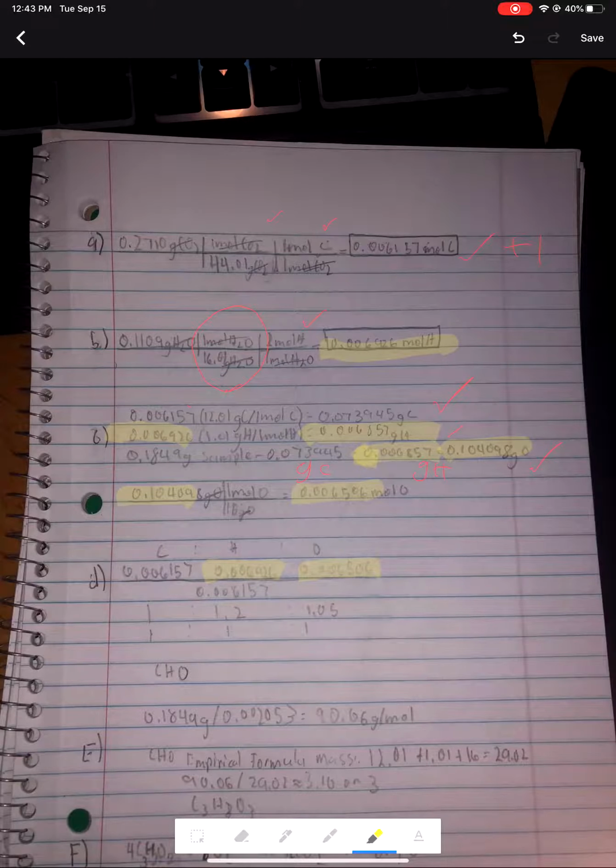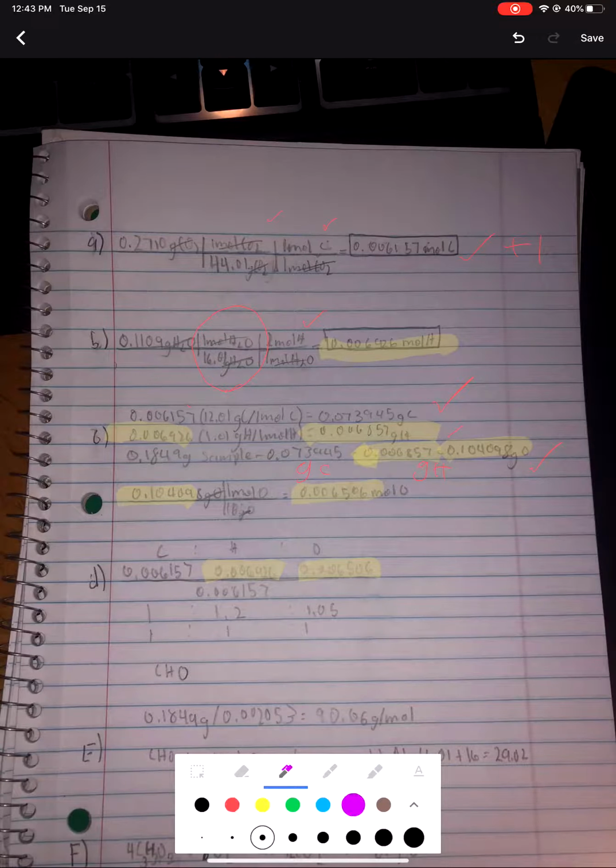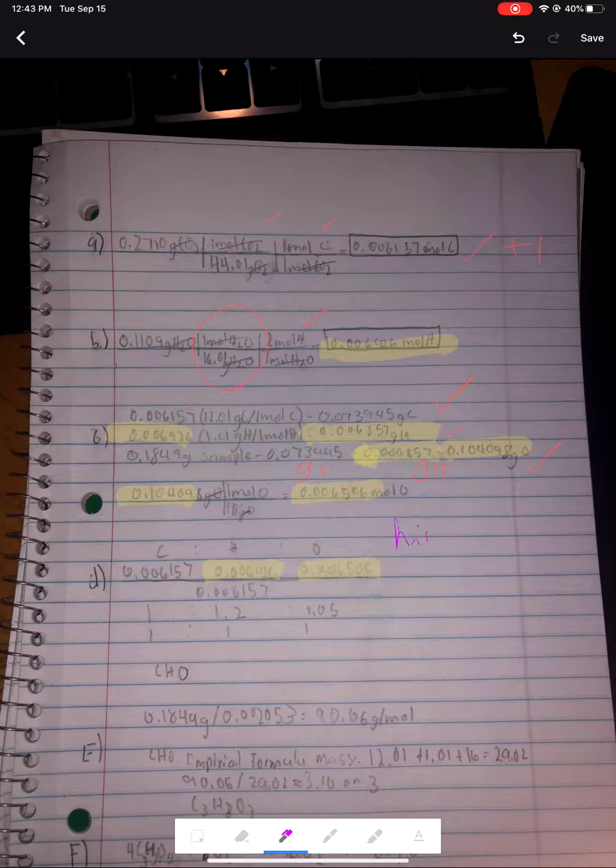Now we're doing the ratios. Here is another hint that I talked about in class before. Hint: H is never going to be the smallest amount, okay? If H is the smallest amount, go back and recheck. Chances are you're doing something wrong, because either carbon or oxygen should be the smallest mole. If H is the smallest mole, they all better be 1, 1, 1 or something else.